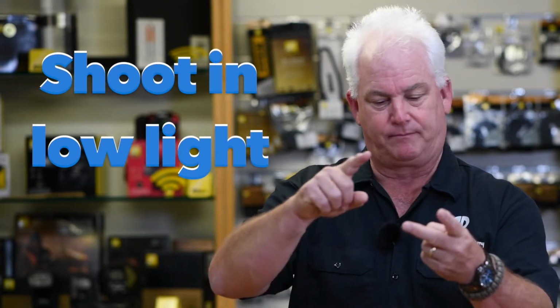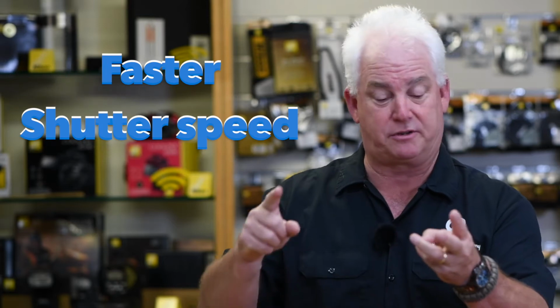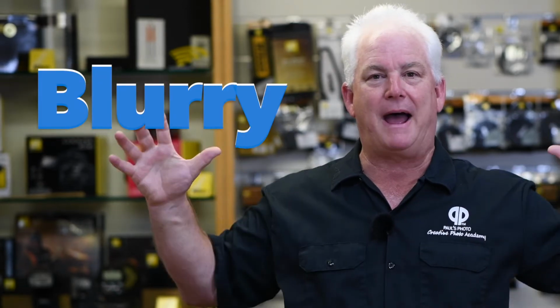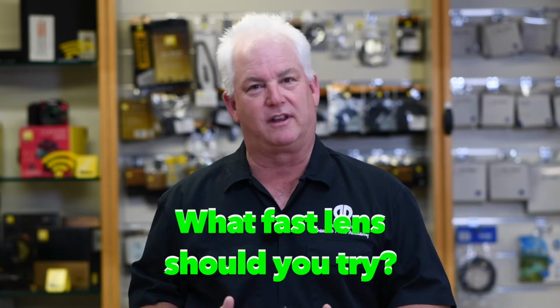Fast lenses allow us to shoot pictures in low light, get us faster shutter speed, and as we open the aperture, the background goes out of focus. Wow! So there's realistically two reasons why we want a fast lens. Number one, low light, where we can't use a flash or don't want to use a flash and need a fast shutter speed. Or number two, where you want to completely blur the background away. So what kind of fast lenses are we going to use? What kind of fast lens should you try?